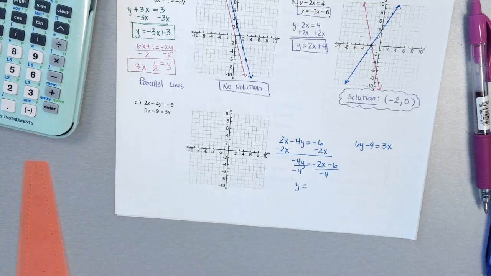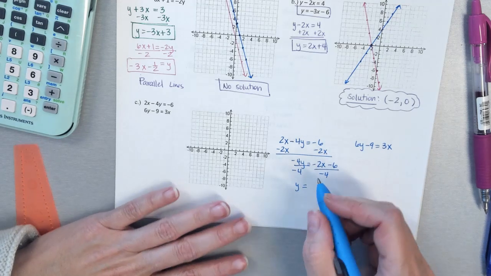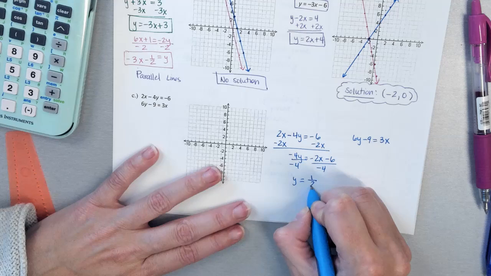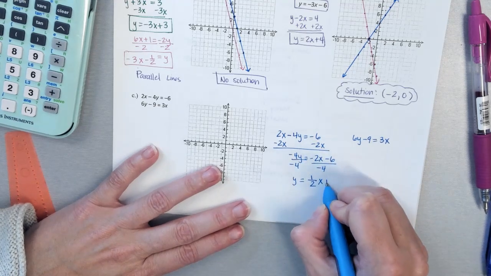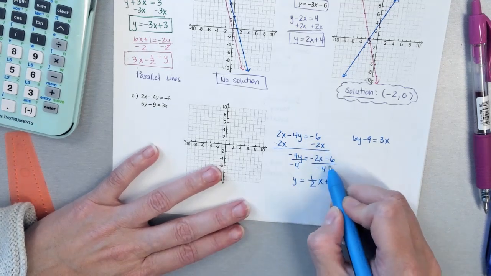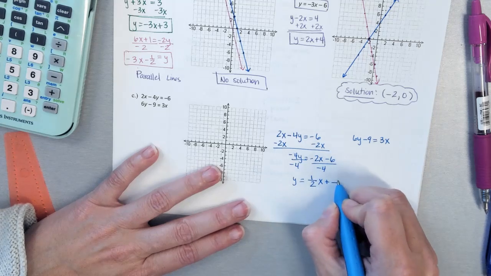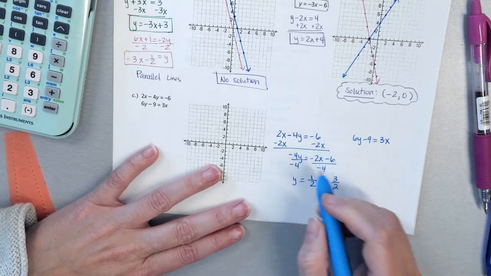Okay, this is another situation where we got to know how to reduce. If you have a negative over a negative, it's a positive. And what's a number that goes into both 6 and 4? 2. So divide by 2, divide by 2.